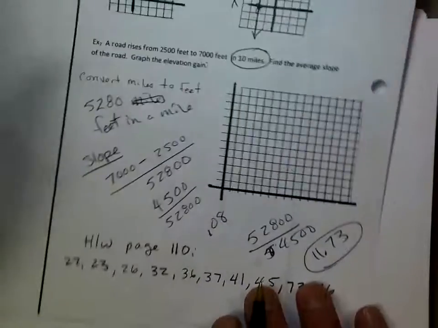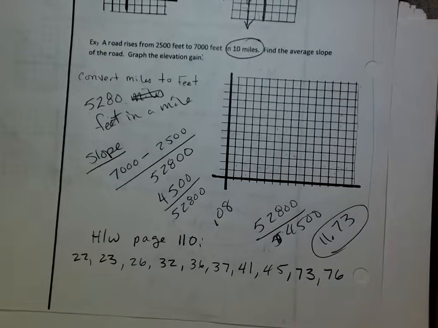Okay, homework today, page 110. I want you to write the question, show the work, don't forget to show the work, and graph it. Okay, that's all I have.